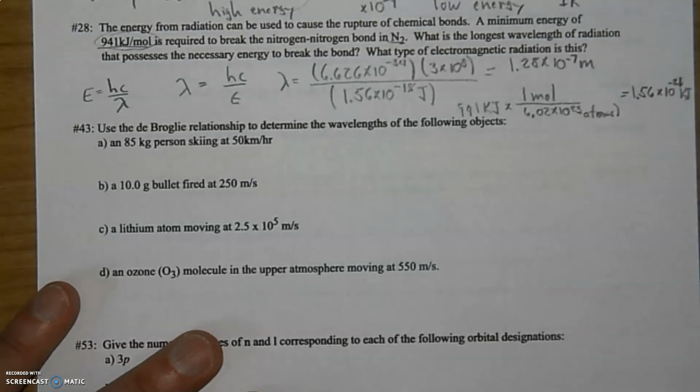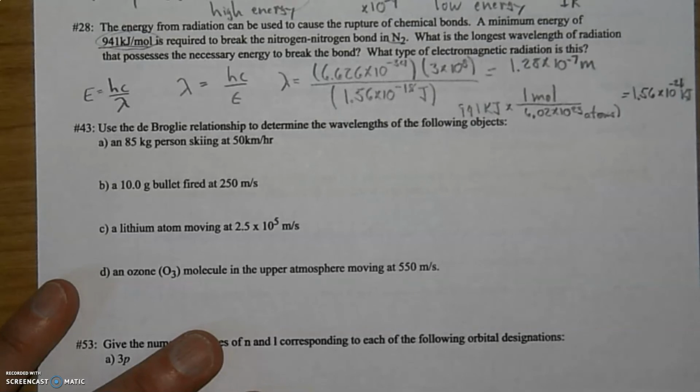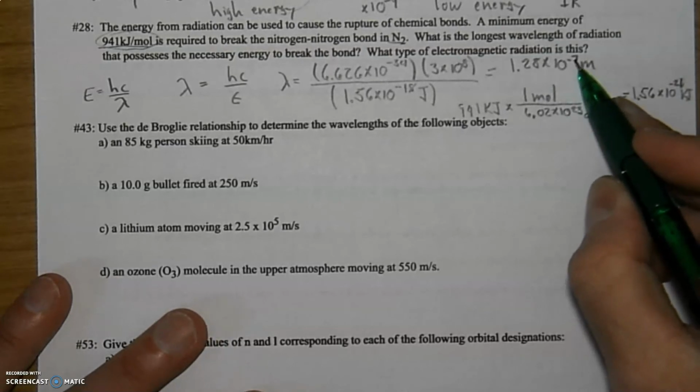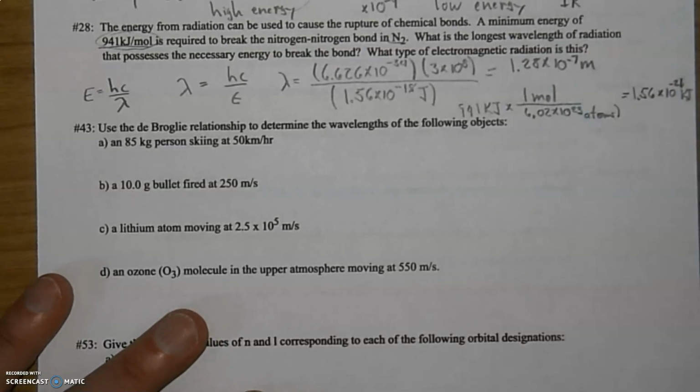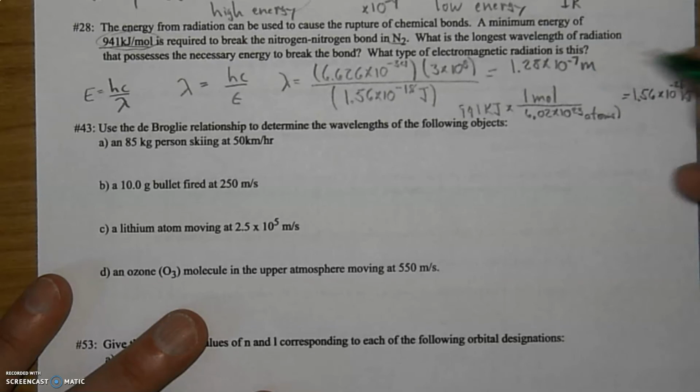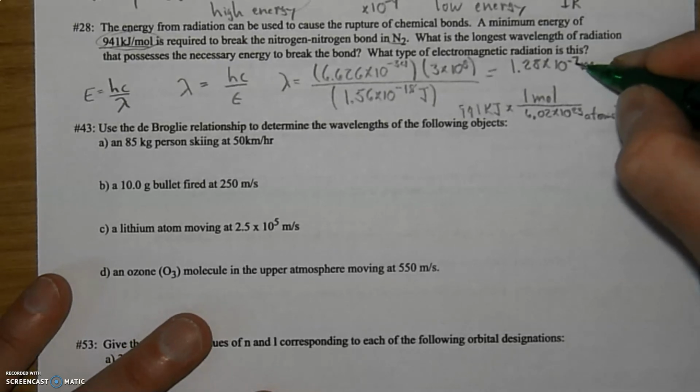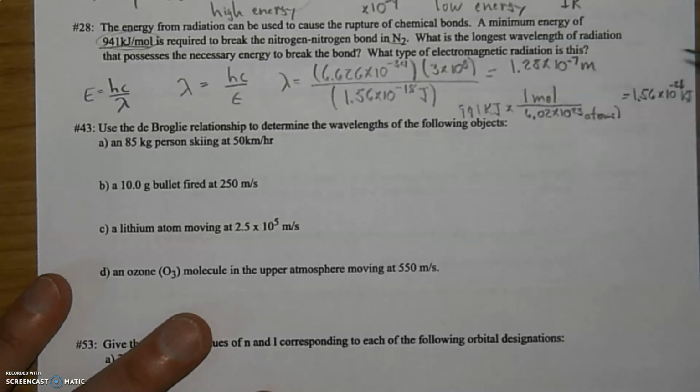And you have to understand what this is. That's not quite nanometers. If I made it nanometers, I'm going to make the exponent smaller, which means I need to make this number bigger.